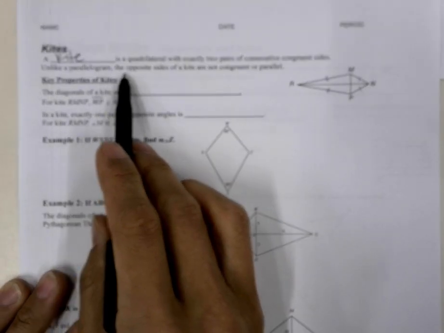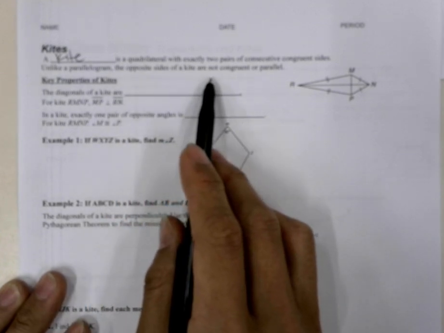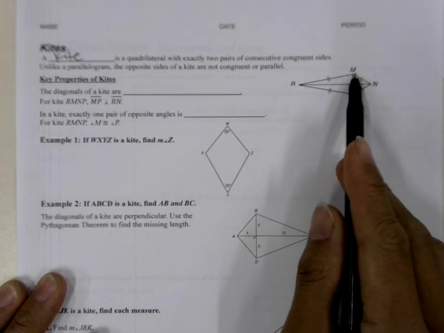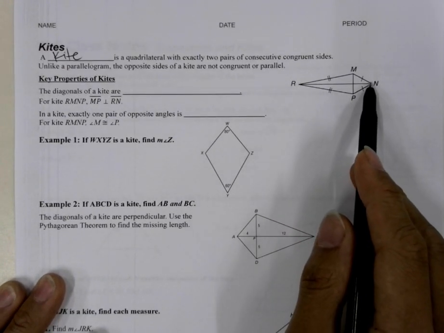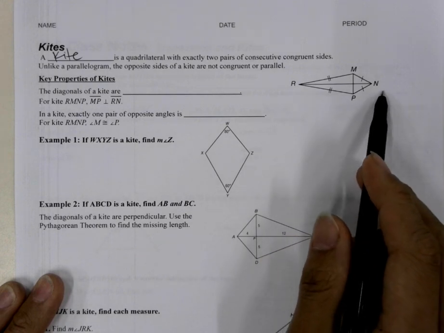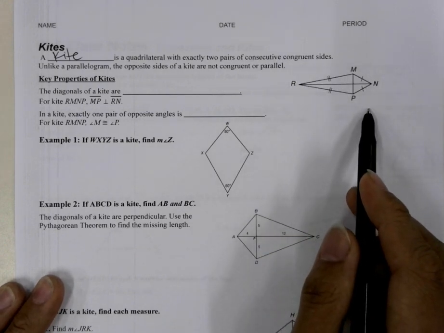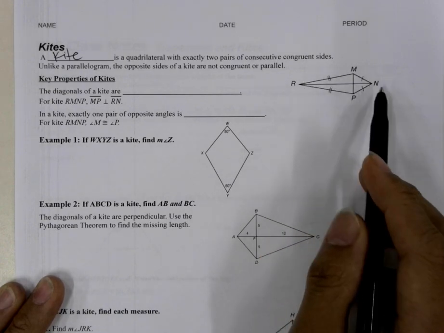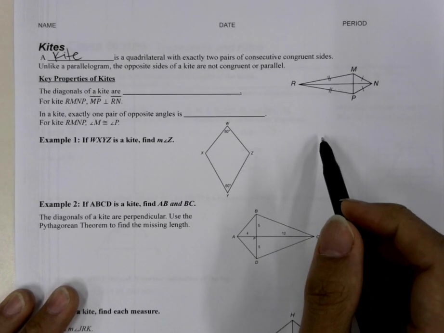Unlike a parallelogram, the opposite sides of a kite are not congruent or parallel. So side MR is not parallel to NP, nor is it congruent. If it was congruent, then this would be a rhombus. But they're not congruent, which is why we get this kite shape, and it doesn't look like a rhombus.